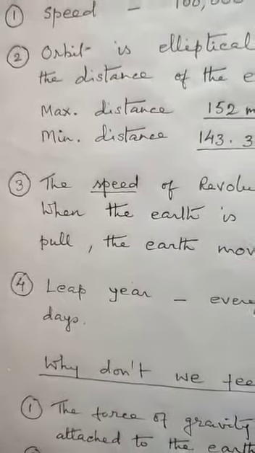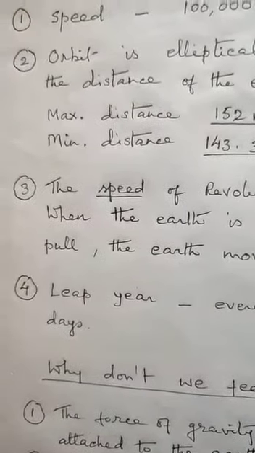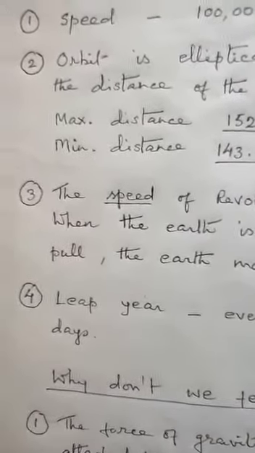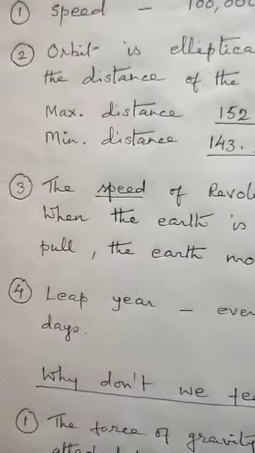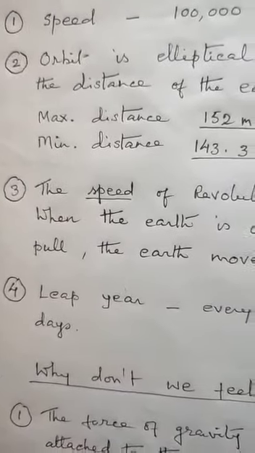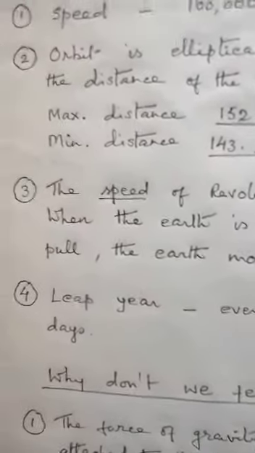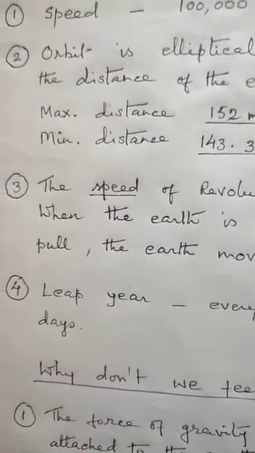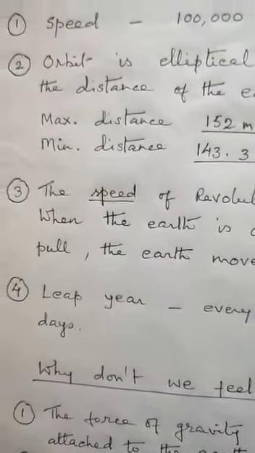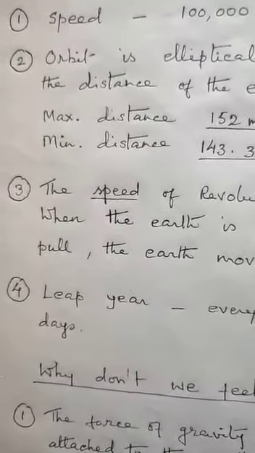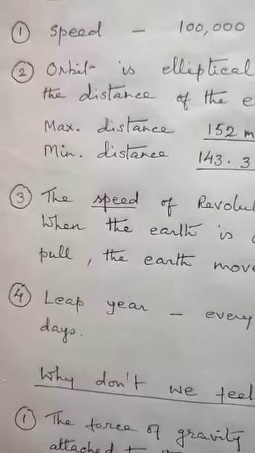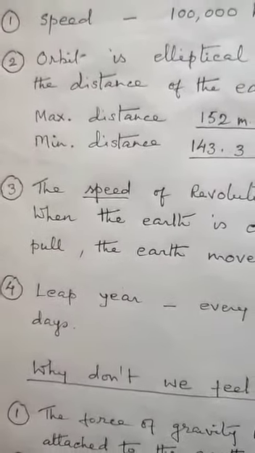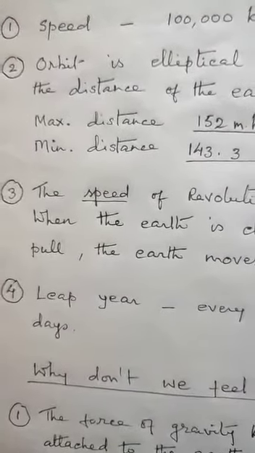Because of revolution, leap year is caused. Now, what is leap year? Leap year is a year where there are 366 days. Now, generally, a year has 365 days and 6 hours. But do we write 6 hours? We don't. Now, this 6 hours is added every 4th year to the calendar.